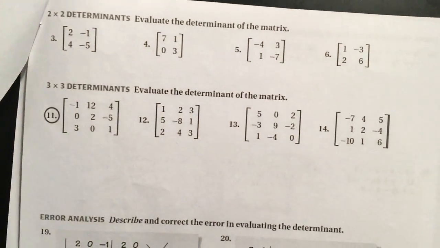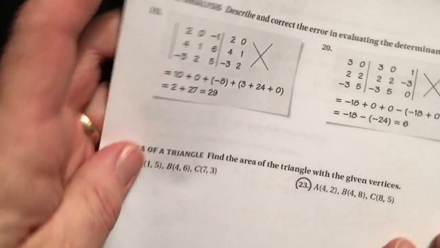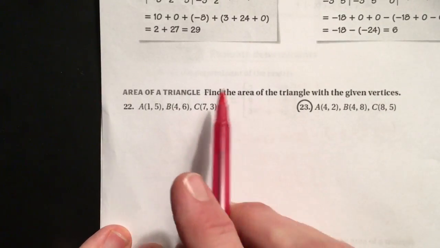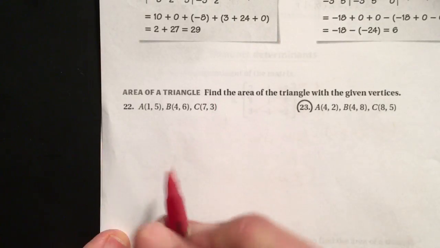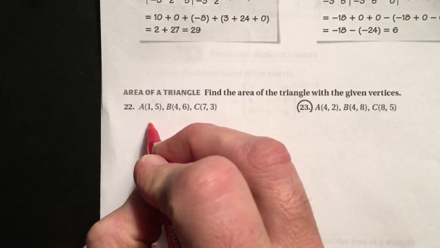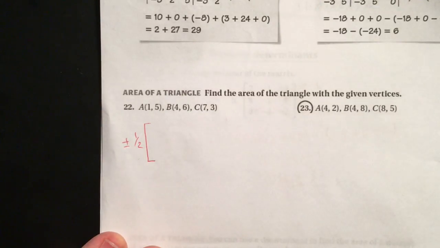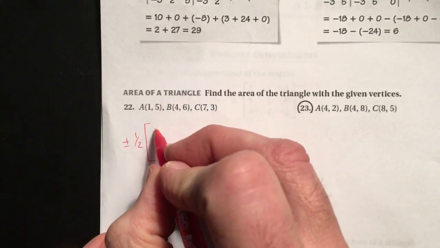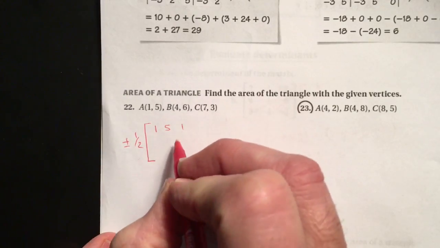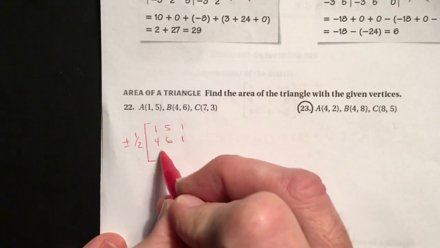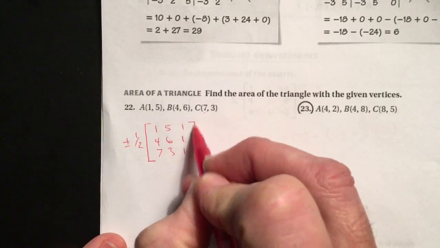If you go into the skills practice, number 22. Again, there's 3 points. Find the area. So I'll build my matrix, and again, it's going to be plus or minus 1/2 of whatever I get. So 1, 5, then a placeholder of 1. 4, 6, placeholder 1. 7, 3, placeholder of 1.